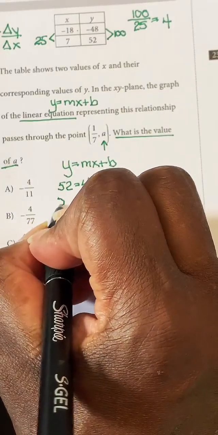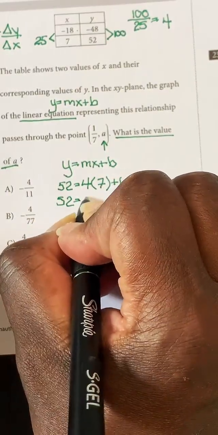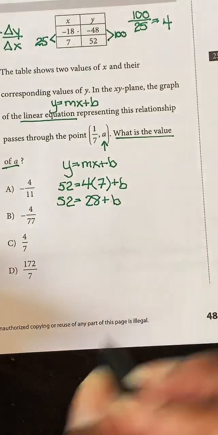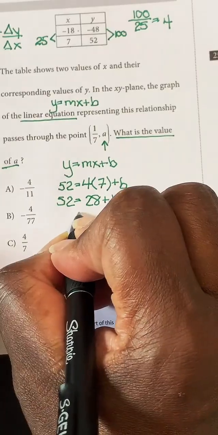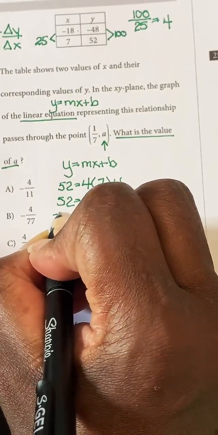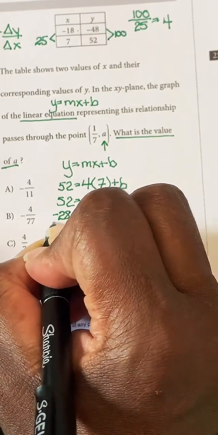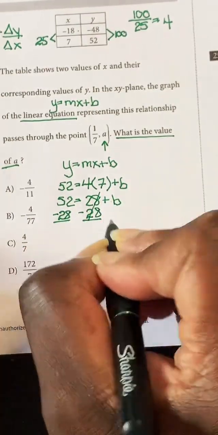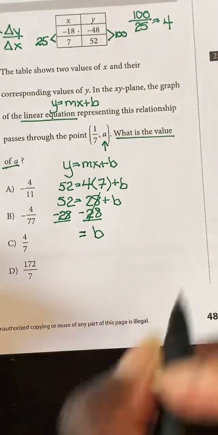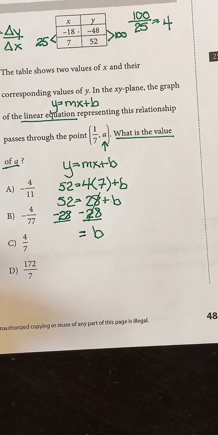So we have 52 equals 28 plus b, because 4 times 7 is 28. Subtract the 28 from both sides. The reason why we're doing that is we need to get b by itself. Okay, needs to be by itself, alone. All right, so 52. Can you add, can you subtract? If you answer yes to both, you're good. Sweet.